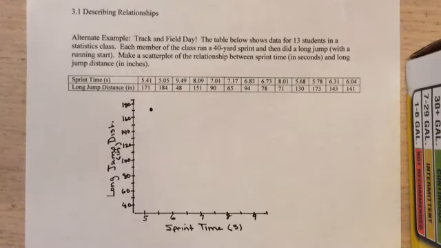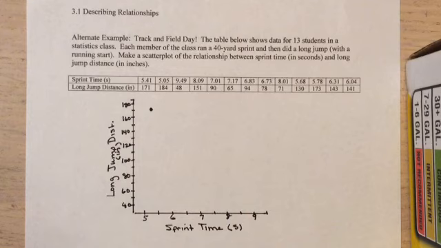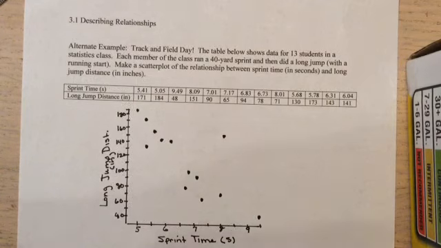So now what I'm going to do is pause the video while you go through and graph the rest of the points in this same fashion. All right, welcome back. Now that you've finished graphing, your scatter plot should have looked something like this. It doesn't have to look exactly like this one, but it should be kind of close. And that's what we have for today's example. Thank you, and I'll see you in class.